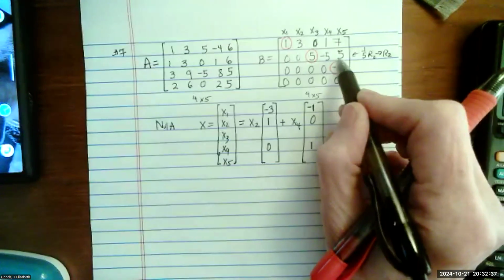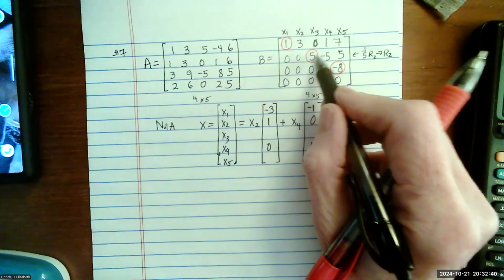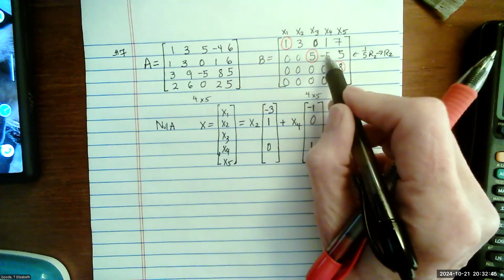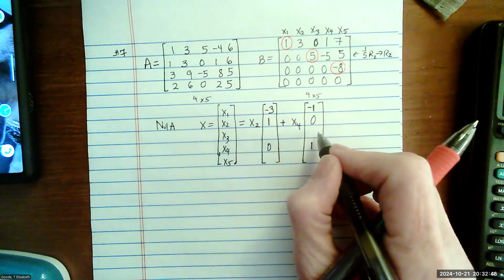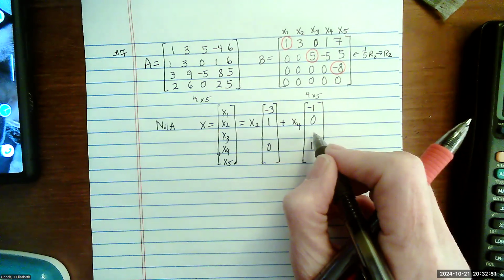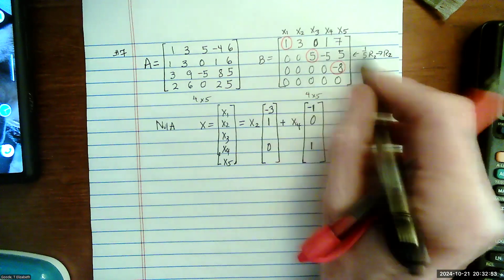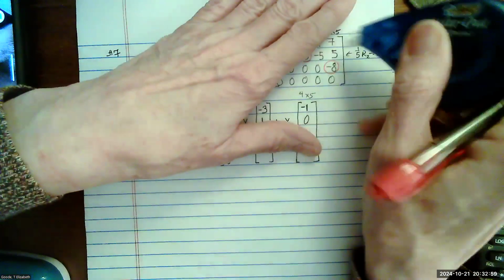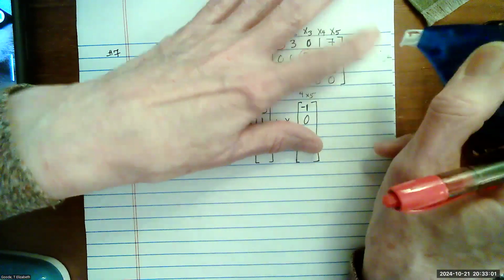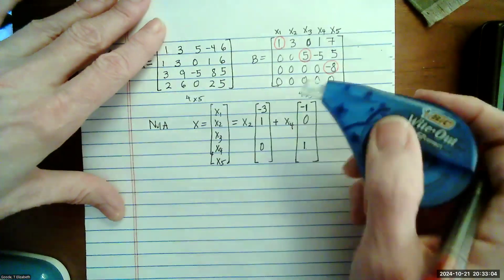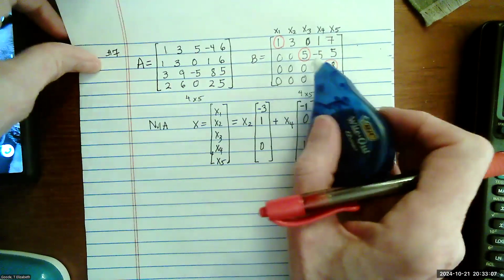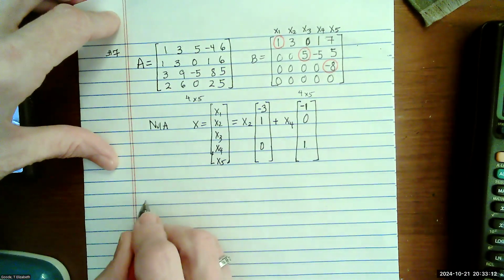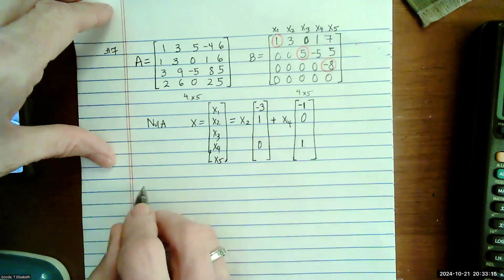So 1x3 would be equal to the negative x4 going to the other side as a positive x4. Oh, no, I can't do that, because we've got to keep going. We can't use this to get null A. We have to keep row reducing this, because we need a completely reduced form to get the null A.